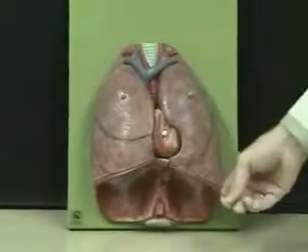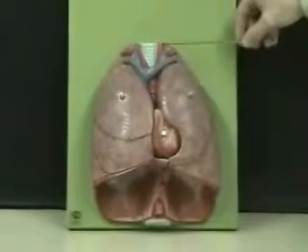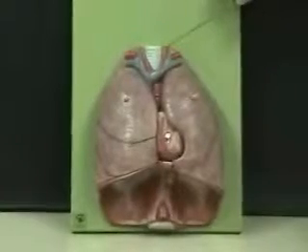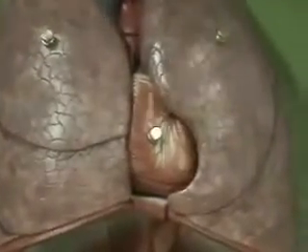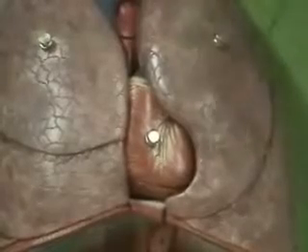If we look carefully on the model, we can see the top of the lung up near the trachea. This is known as the apex of the lung. And then we come down along the anterior border. And on the left lung, as we pass anterior to the heart, there is a notch overlying the heart. That is called the cardiac notch. That is a feature of the superior lobe of the left lung.